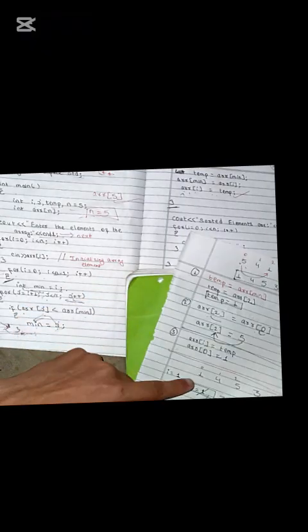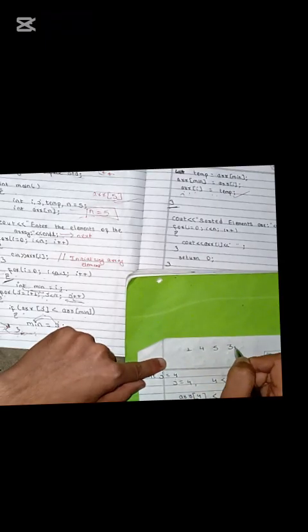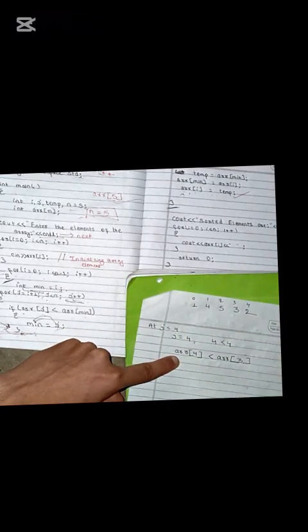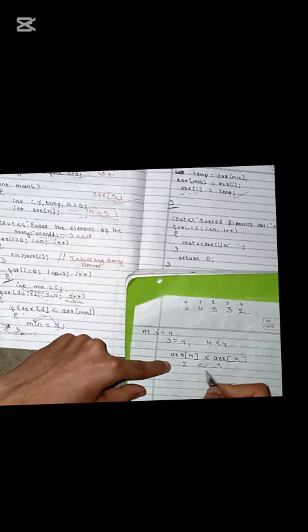Let me write that array: 1, 4, 5, 3, 2. In array 4 it is 2. 2 is less than array of 3, which is 3. 2 is less than 3. Yes. I think everyone knows this level of math, right? Yeah, 2 is less than 3 guys.